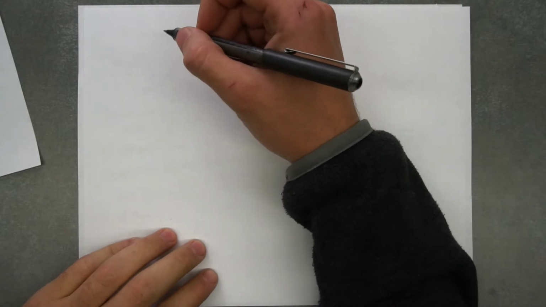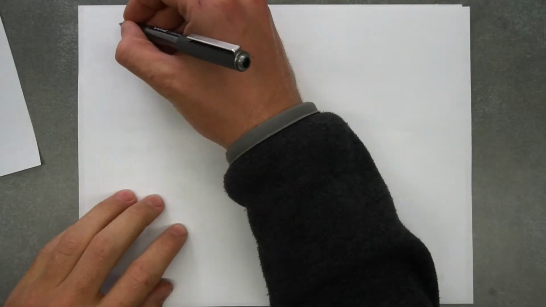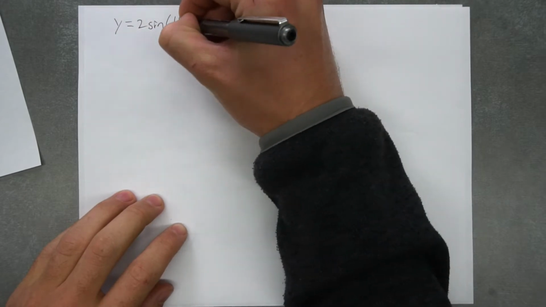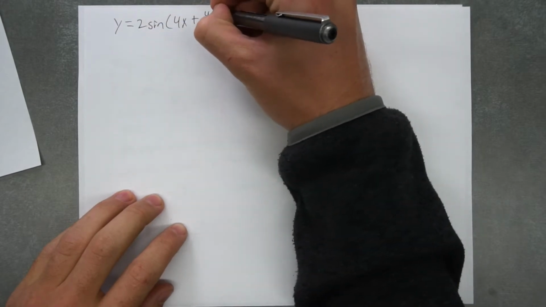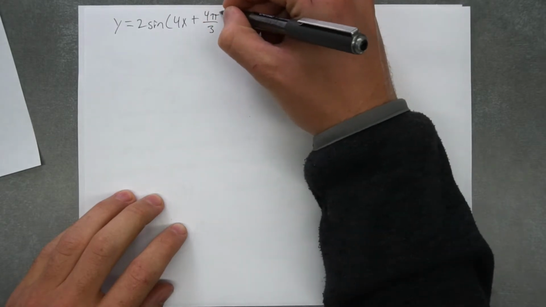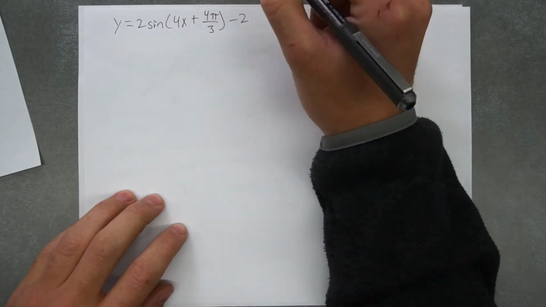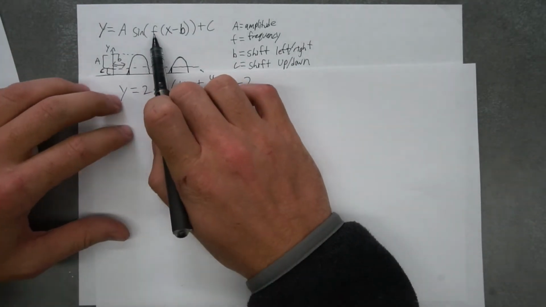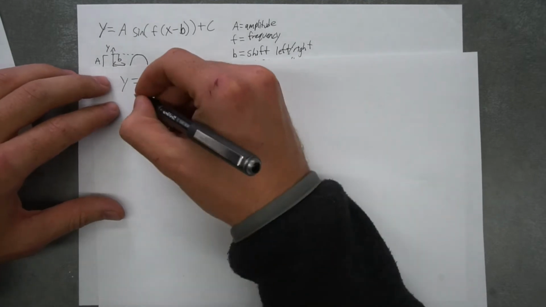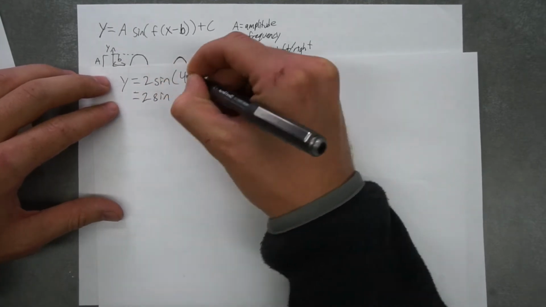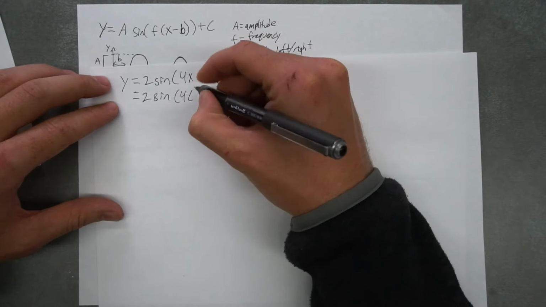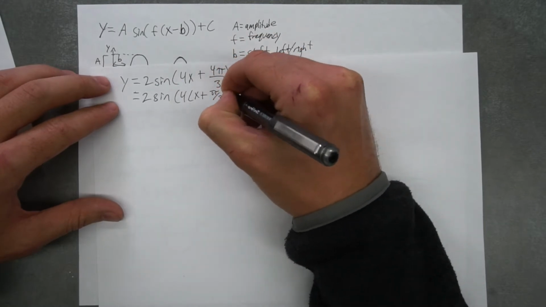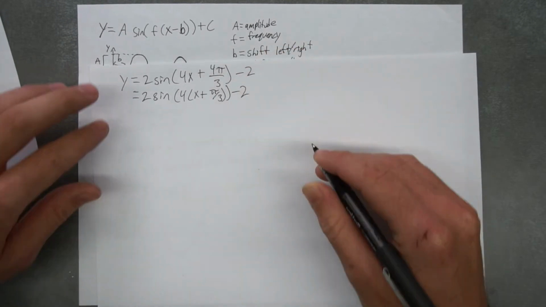So we're going to do another example. Y equals 2 sine 4x plus 4 pi over 3, all of that minus 2. Our first order of business is to factor out our frequency f. So this would then equal 2 sine of 4 times the quantity x plus pi over 3, all that minus 2.